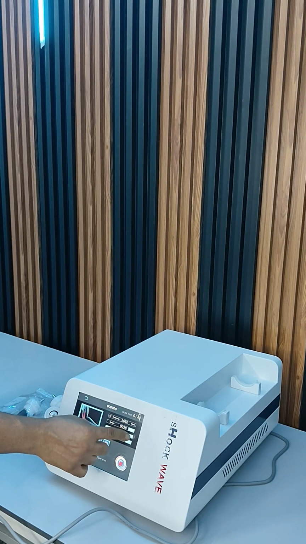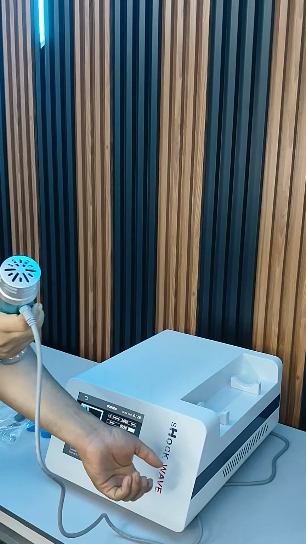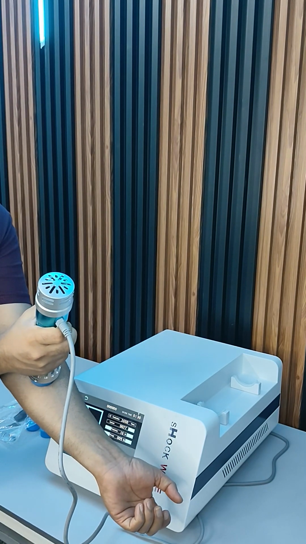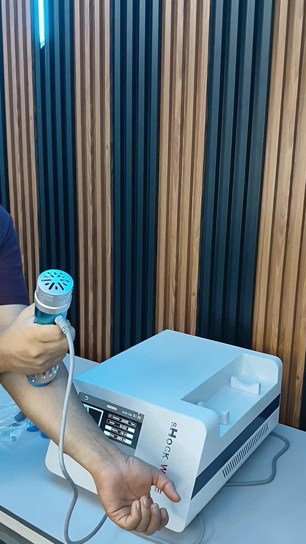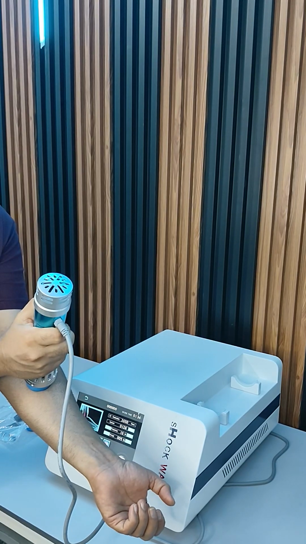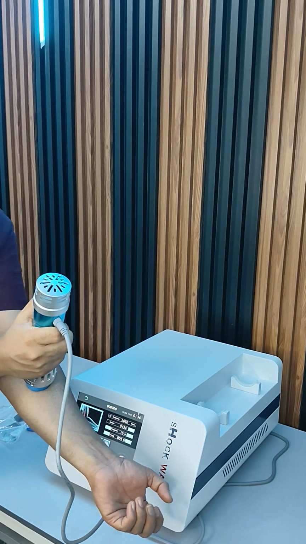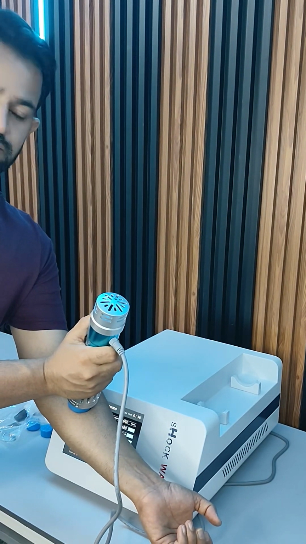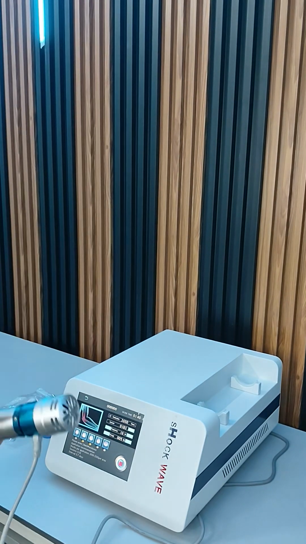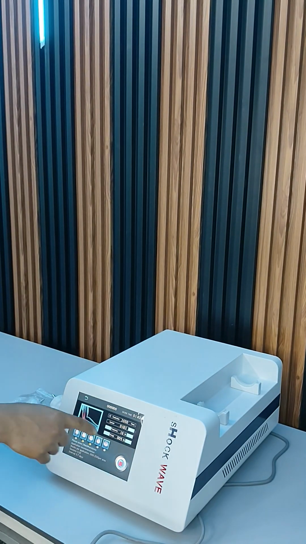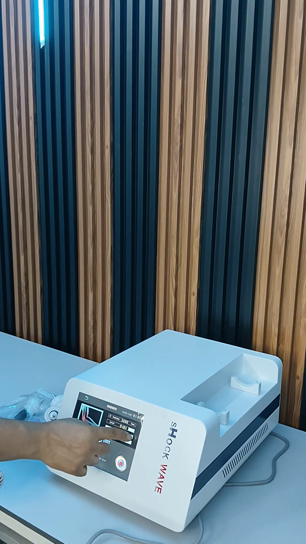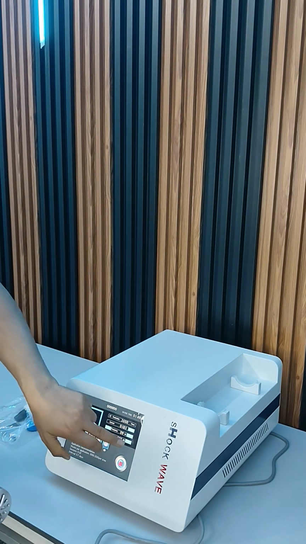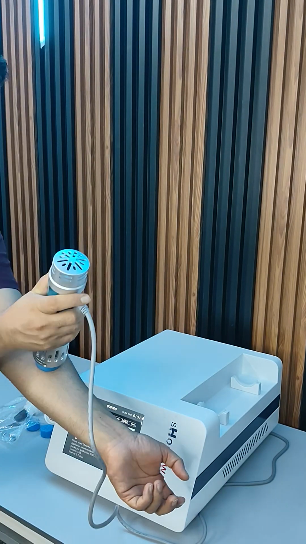And this is 16 Hertz, you can see. So you can see 16 Hertz, and this is 5 millijoule. I'm getting quite a great impact on my hand. If I want to increase the energy, I will decrease the frequency to the medium range, and now I will increase the energy to 25.